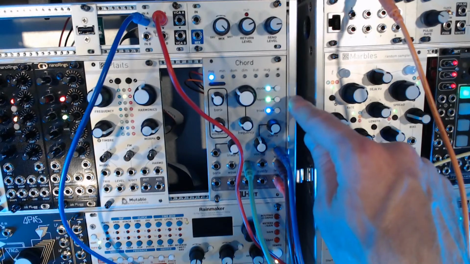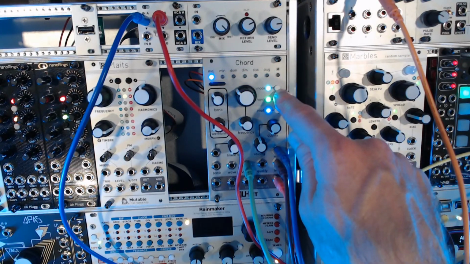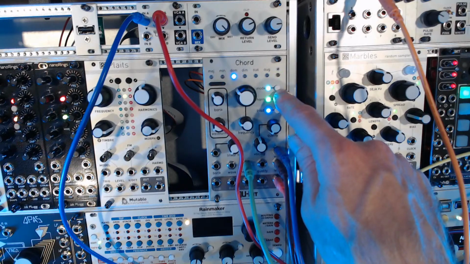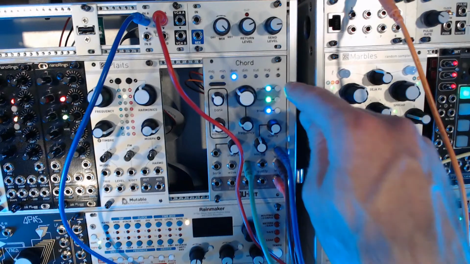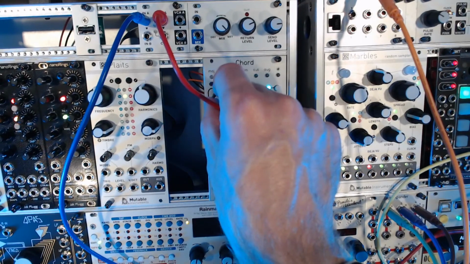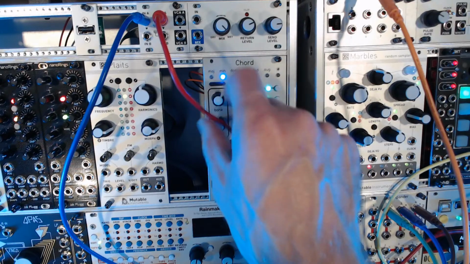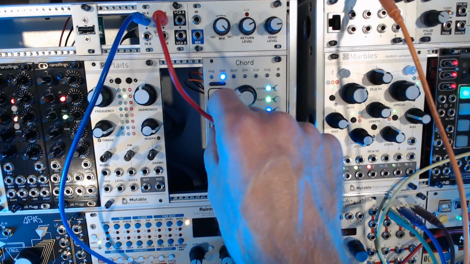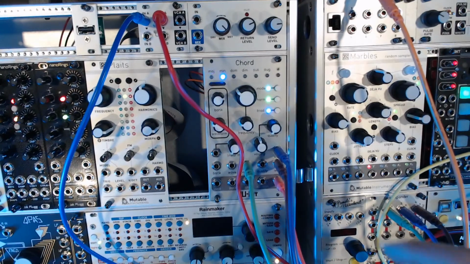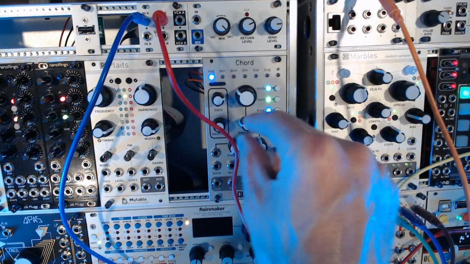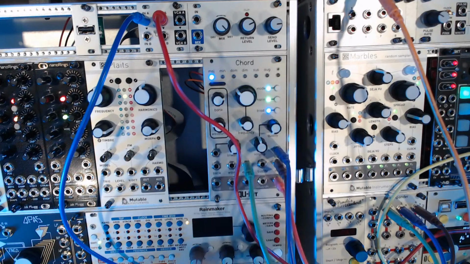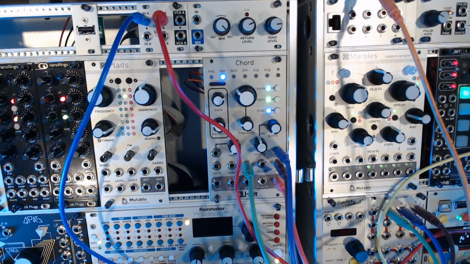Oh, that's kind of horrible. It's nice, it's almost got a bass line going with it. I like it there. With a little bit of filtering and some reverb, that could turn out really good.